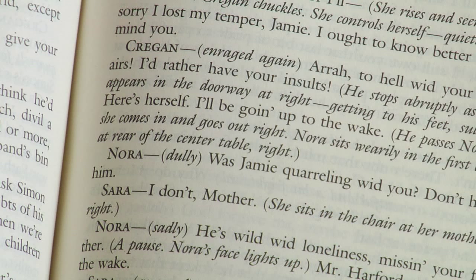Cregan, enraged again. "Ah, to hell with your ladies' airs. I'd rather have your insults." The stage directions state, he stops abruptly as Nora appears in the doorway at right, getting to his feet, sullenly. "Here's herself, I'll be going up to the wake." He passes Nora as she comes in and goes out right. Nora sits wearily in the first chair at the rear of the center table right.